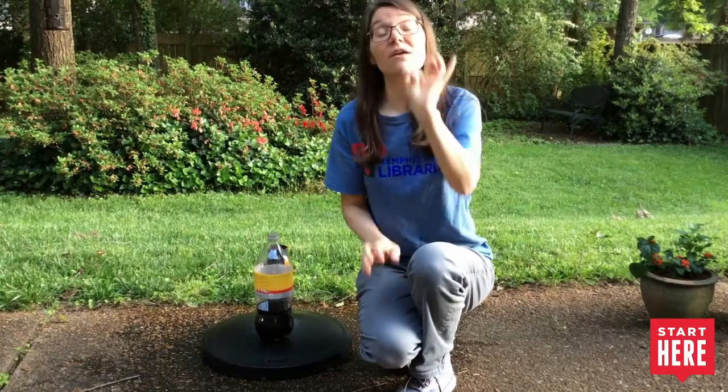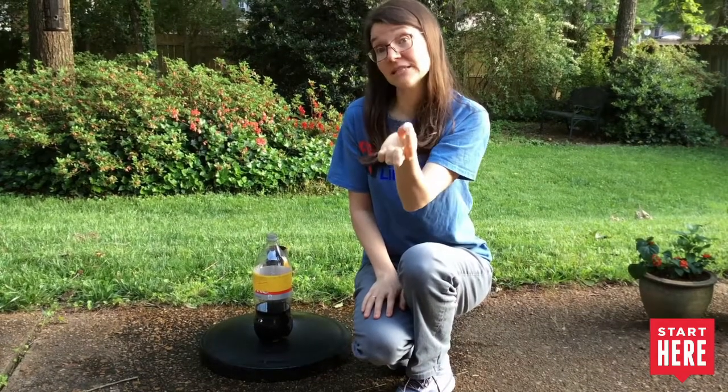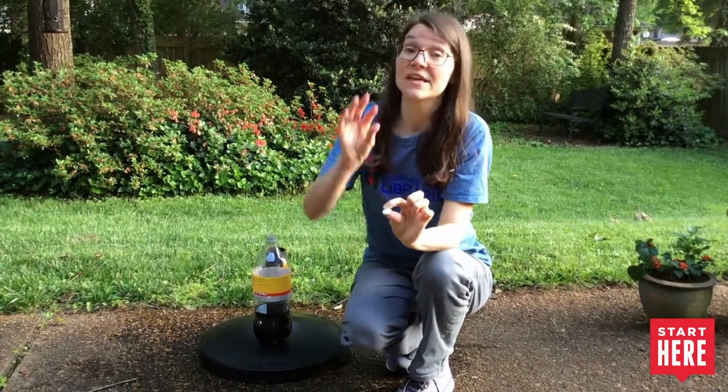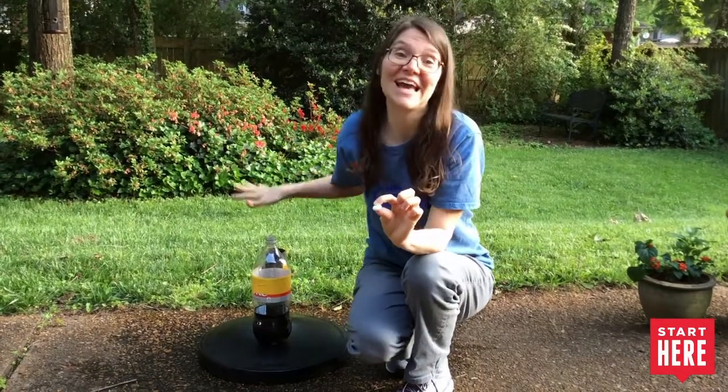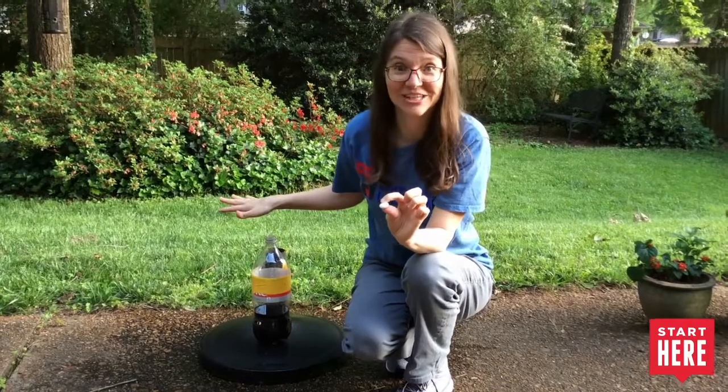But make sure that you use mint Mentos, because the other Mentos has a waxy coating and you won't get as good of a reaction.